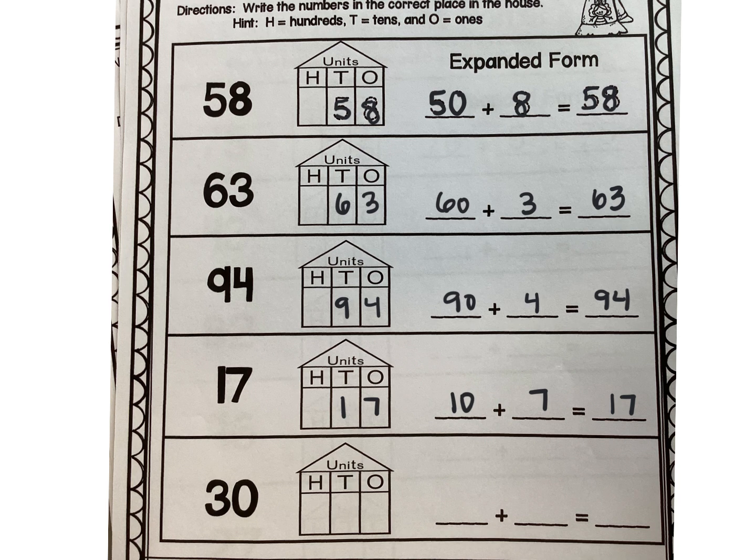And then let's do 30. 30 would look like this. 30 plus 0 equals 30. That one was kind of tricky, so double check and make sure you got that one correct.